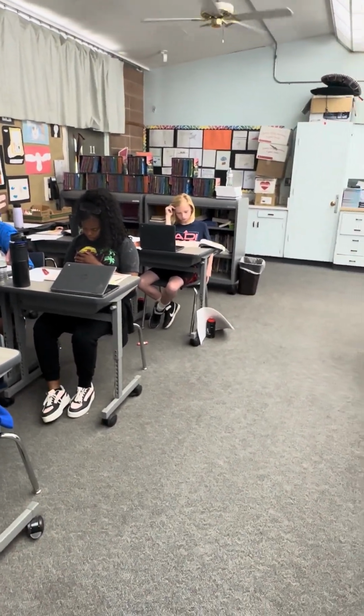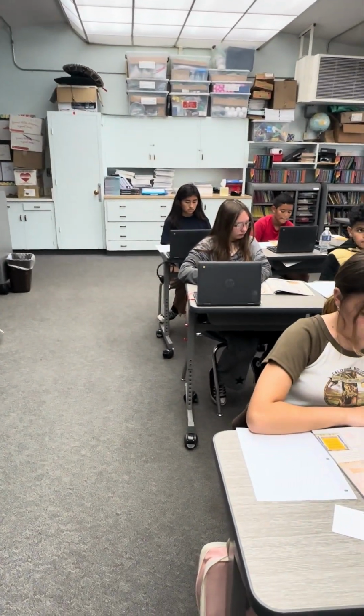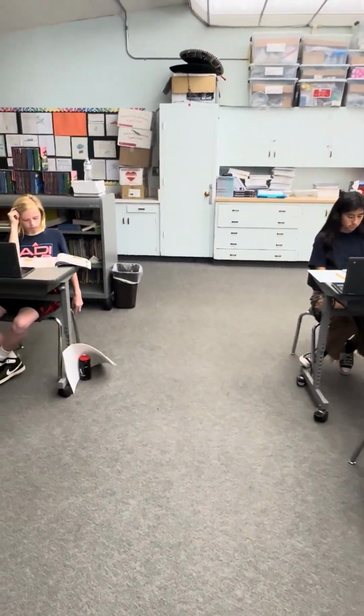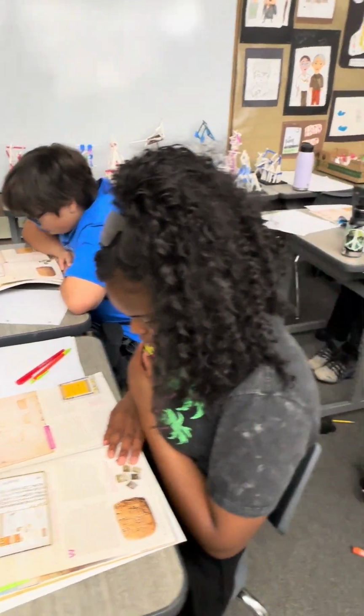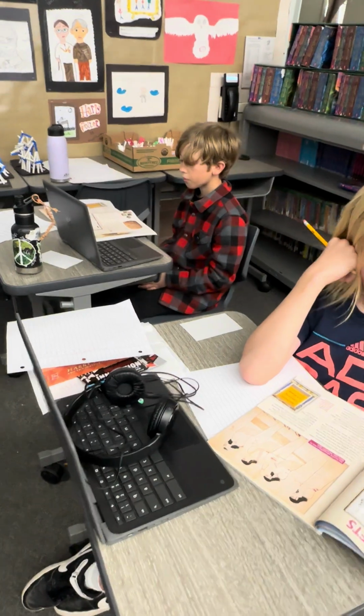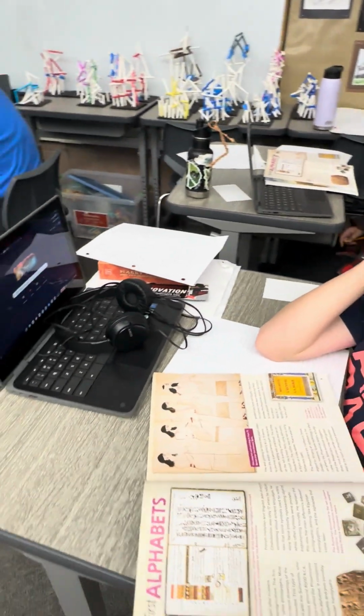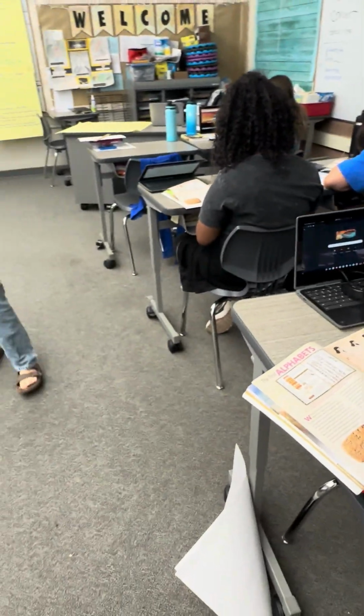And read the captions, look at the pictures, try to decipher what's going on in these pictures. Try to analyze what you're seeing. Use these images to kind of figure out what our passage is going to be about.